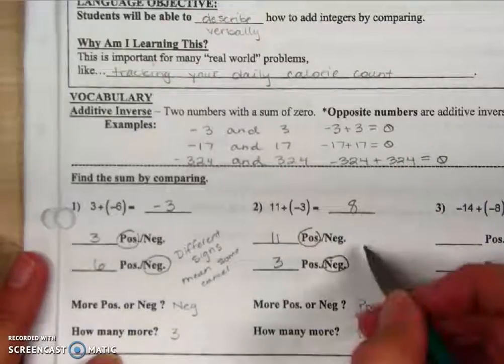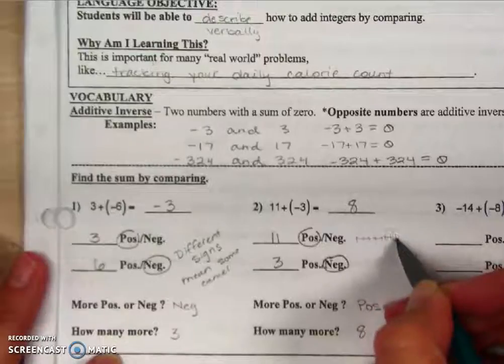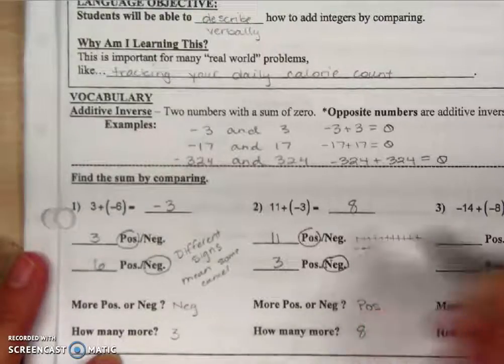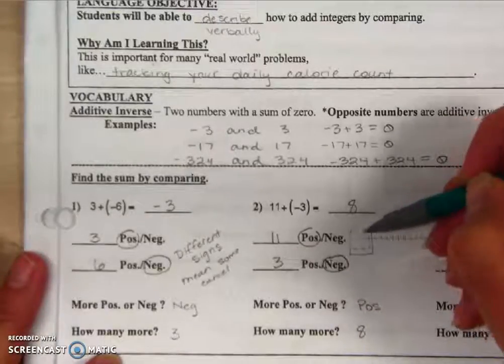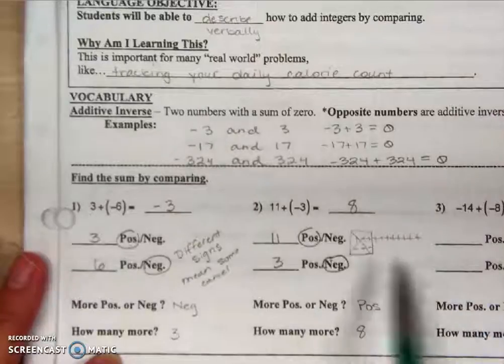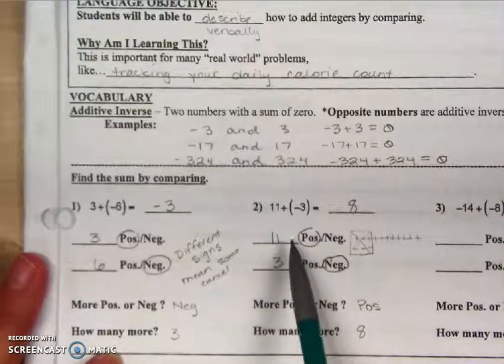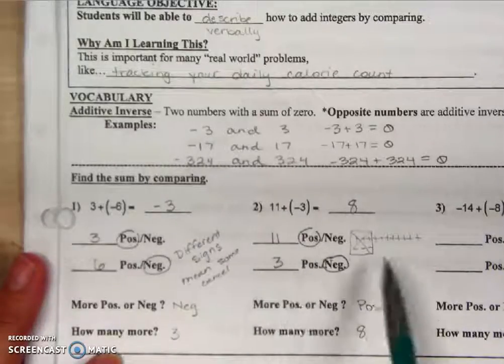Now, if I drew out 11 of these plus signs, 5, 6, 7, 8, 9, 10, 11, and then I drew out 3 negatives, then you can actually see what happens here. So these right here would cancel out to 0, and we would have 8 positives left over. So when we have different signs on the numbers, that means some cancel out, so we're taking out some of those. Let's look at number 3, though.